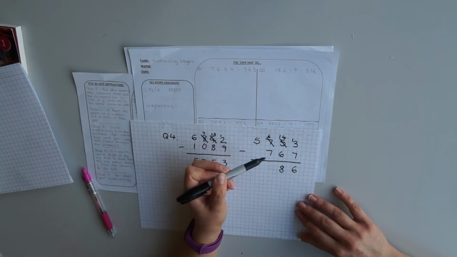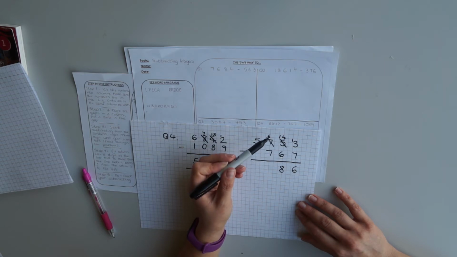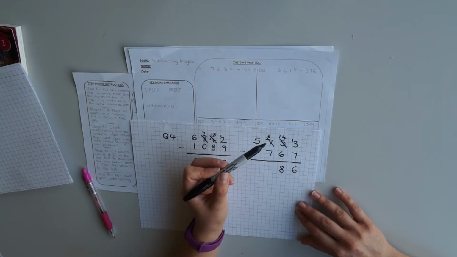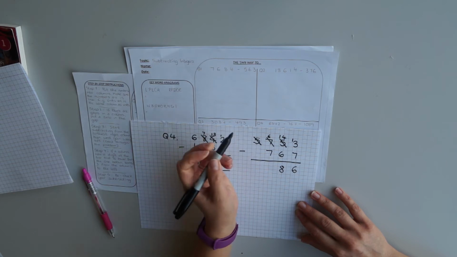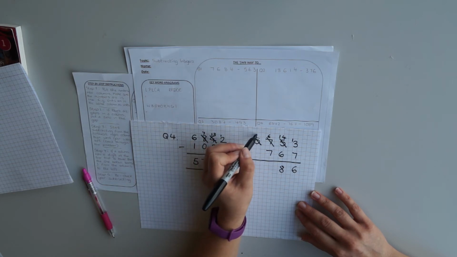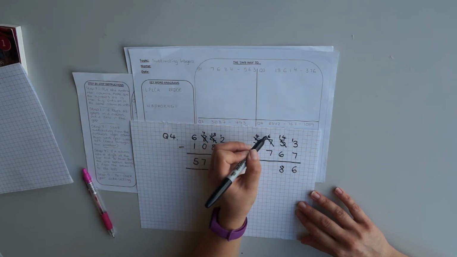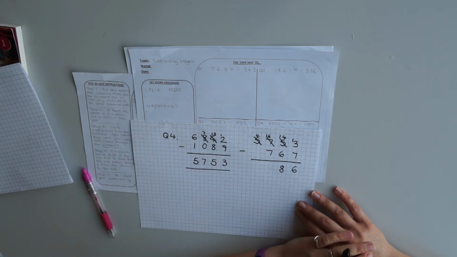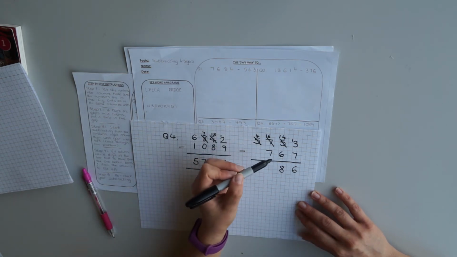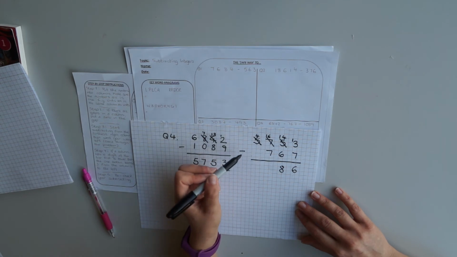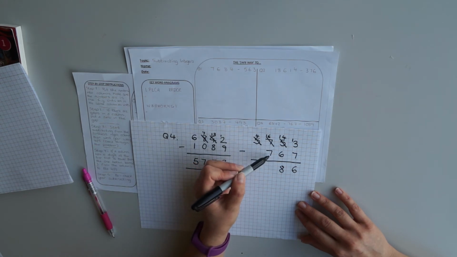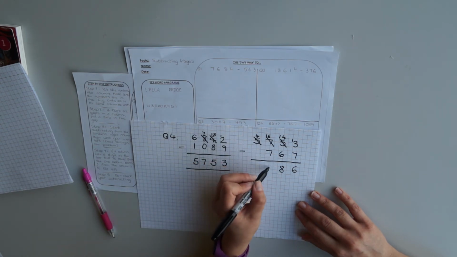6 subtract 7. Again, 7 is greater than 6, so I need to borrow from this time the thousands column, leaving me with 4 thousands, and I now have 16 hundreds. So 16 subtract 7 leaves me with 9.